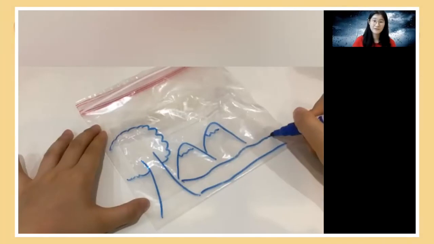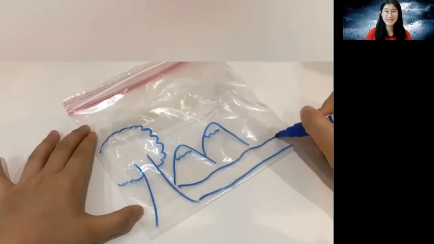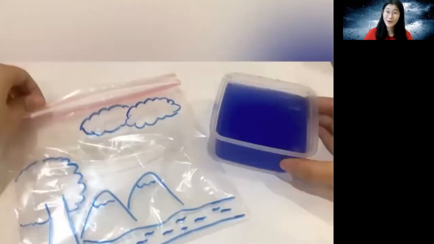After I've drawn the water sources and clouds on the Ziploc bag, let's see my second step. I poured colored water into my Ziploc bag. I've used blue color so it's easier for you all to notice the water.